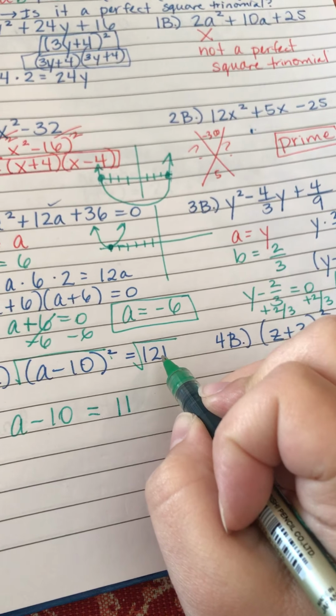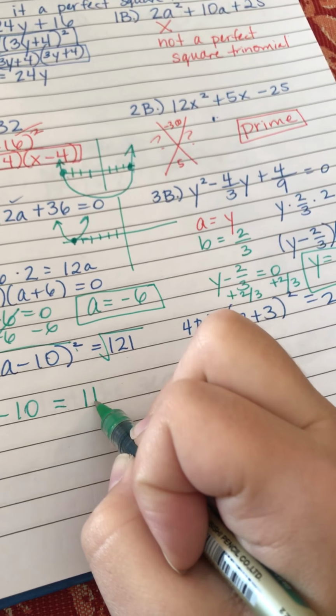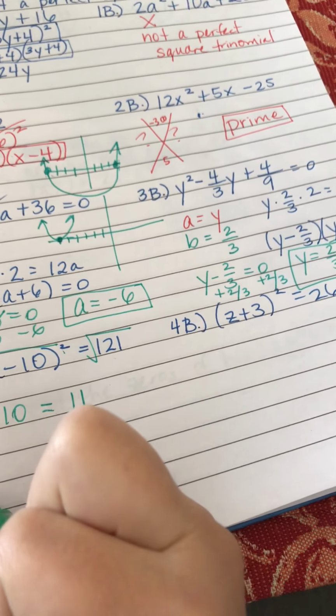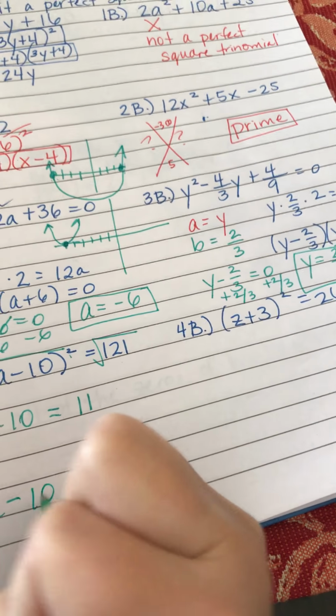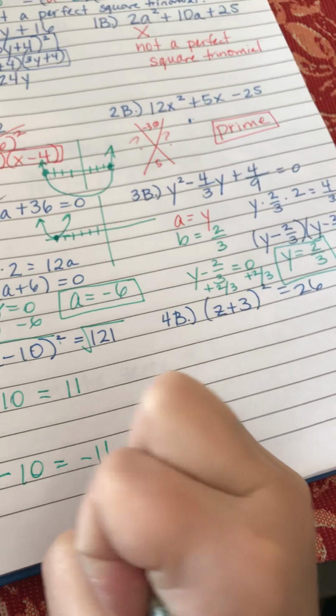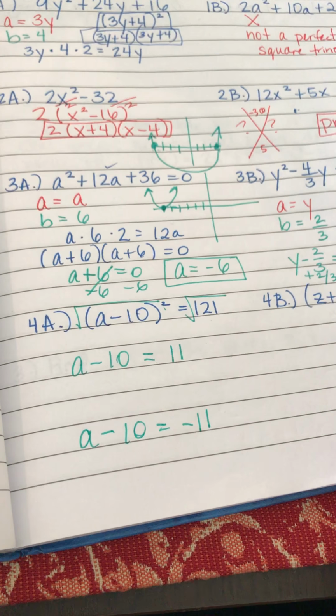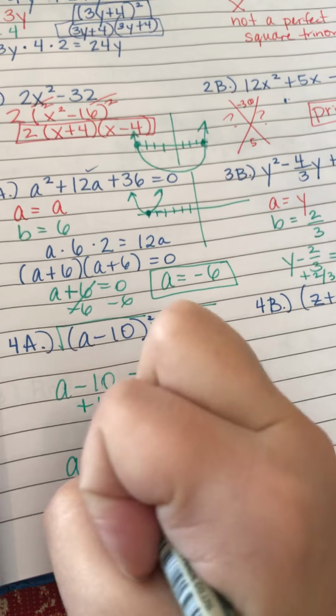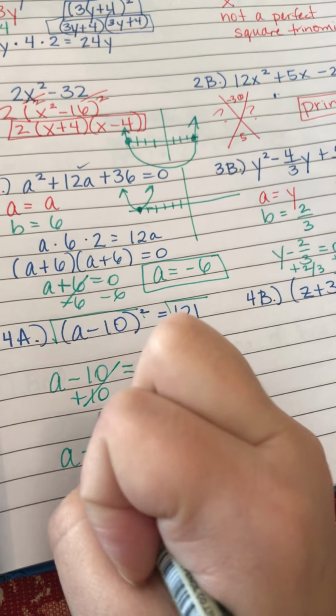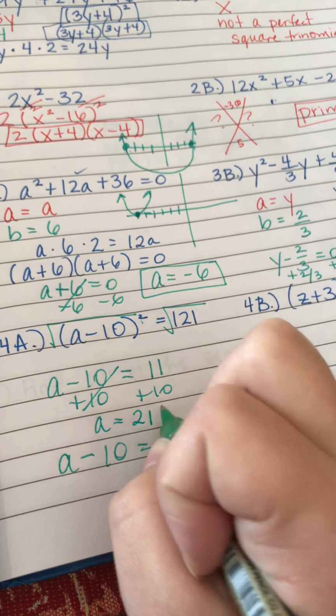The square root of 121 is 11. So I'm going to set it equal to a positive 11, and then I'm going to set it equal to a negative 11, because both will be solutions. Then I'm going to solve the equations. So this is plus 10. So I get a equals 21.